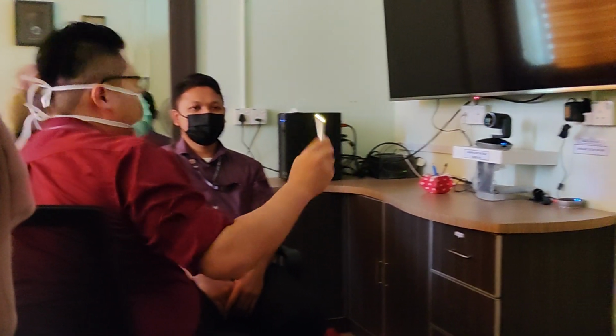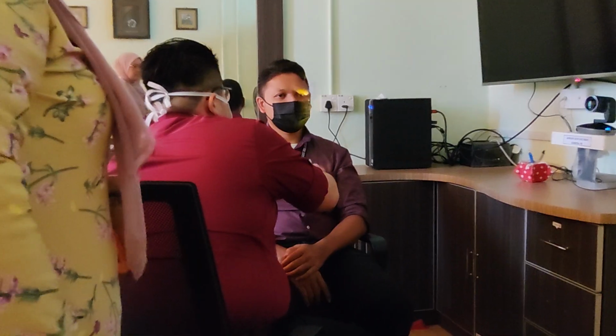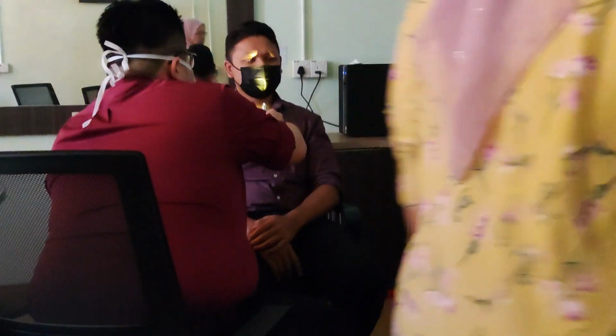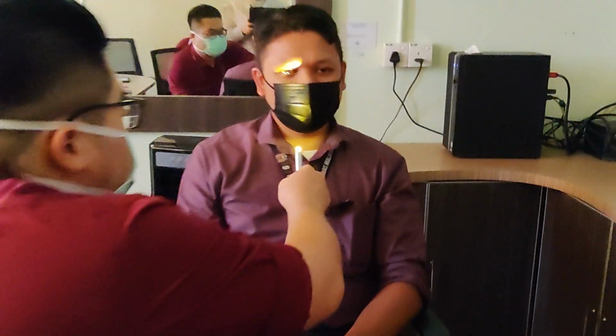Number one, you have to know the size and shape of the patient's pupil. Just enough to see from the front, just enough to see the size and shape of the pupil. No need to shine directly. Okay, so the pupil is 3 mm round for both eyes. Reactive or not, we check with direct.